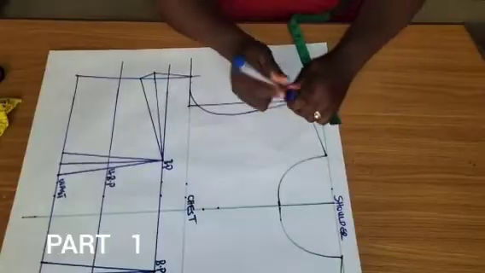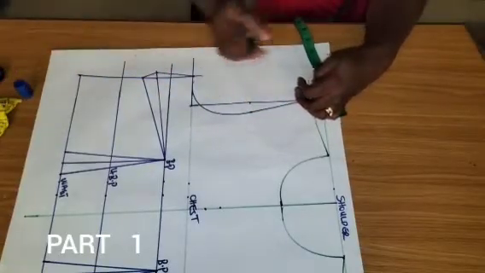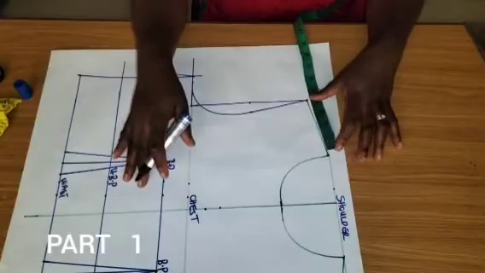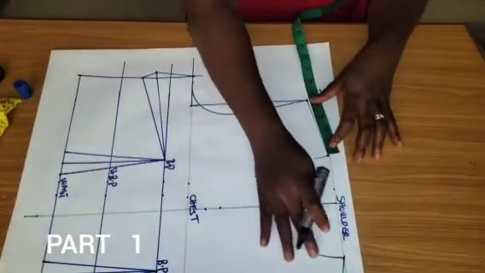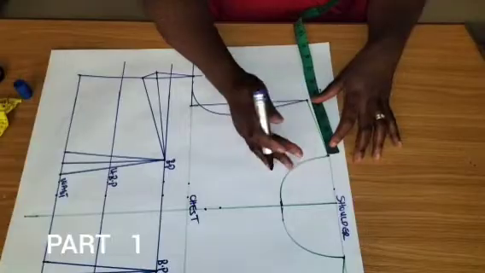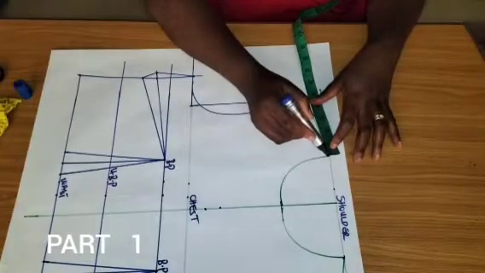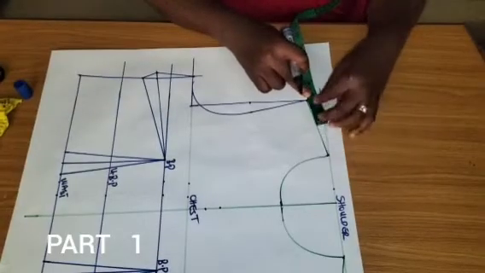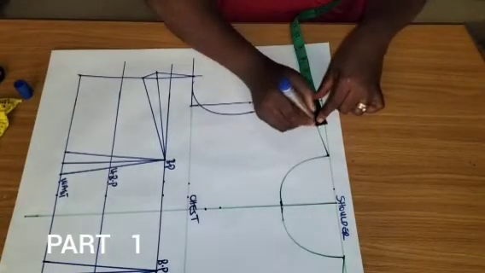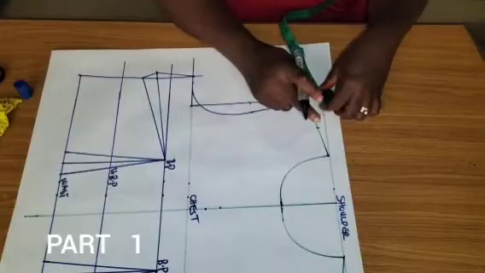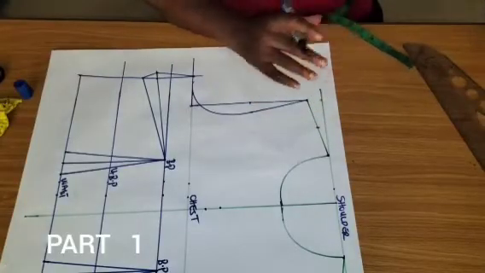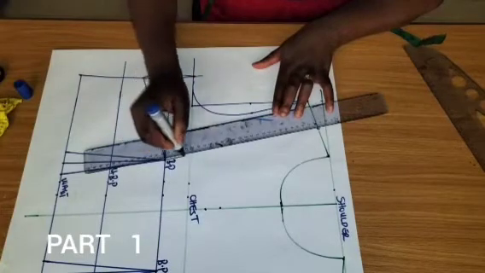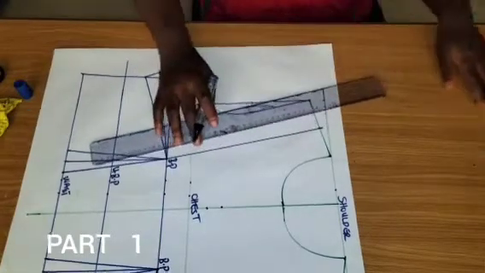Alright, so I'm going to do what we usually do the first time for every dart creation. This is my natural neckline, which I achieved with my bust divided by 12. I placed my tape at the tip of it, and I'm going to find the midpoint of my shoulder line. Okay, so this is the midpoint line. I will connect the midpoint line to my bust point. That is the first thing you need to do.